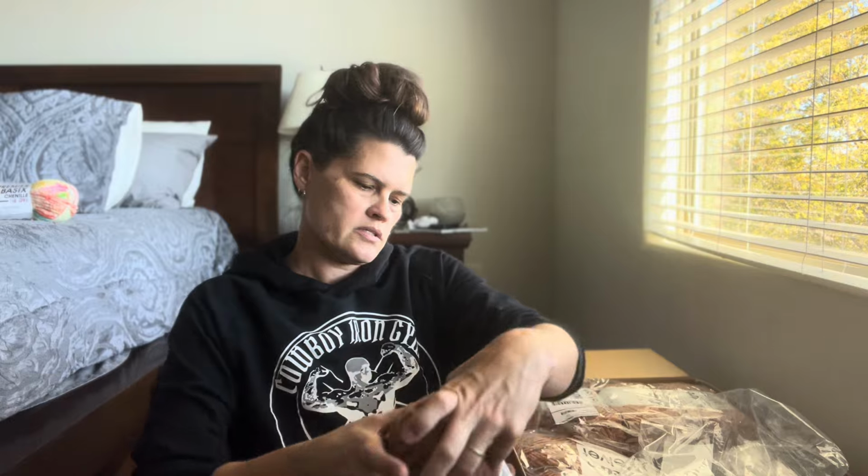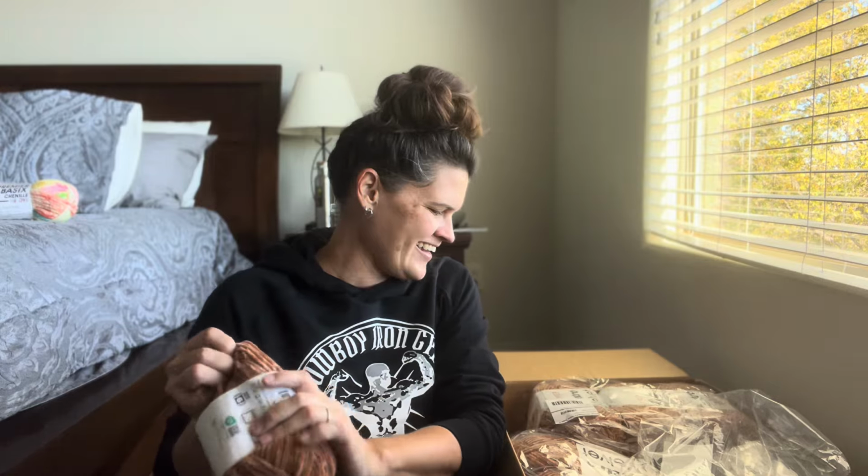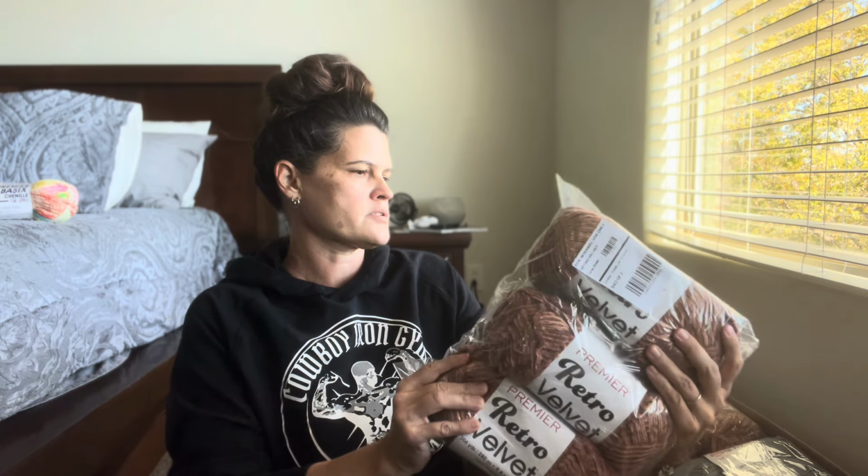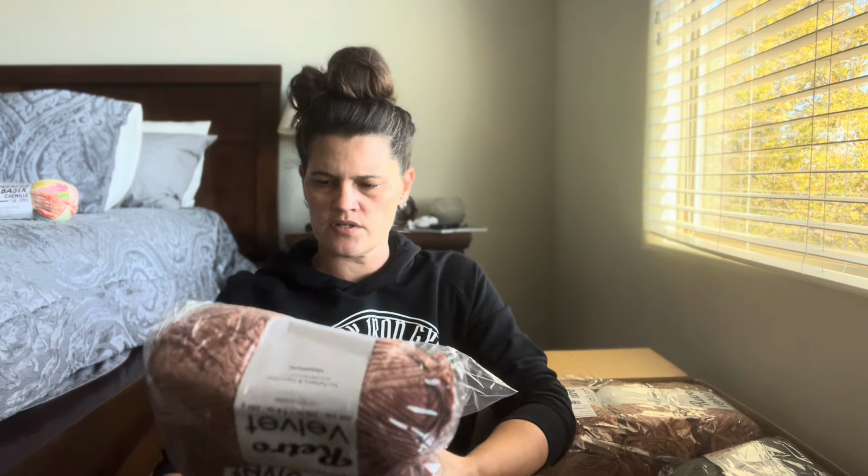I don't know if it focuses. Sorry, I'm just using my phone. And then this one is Teddy Bear, yay. Okay, I definitely needed some bear colors, and I've got that covered because I'm just on a mission to make all of the hoodie bears now. So Teddy Bear, Parfait Chunky. I also got Retro Velvet in this. Ooh, that's a big old skein. Let's see. And this is Teddy also.